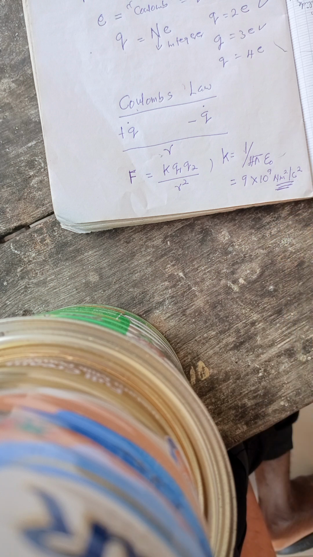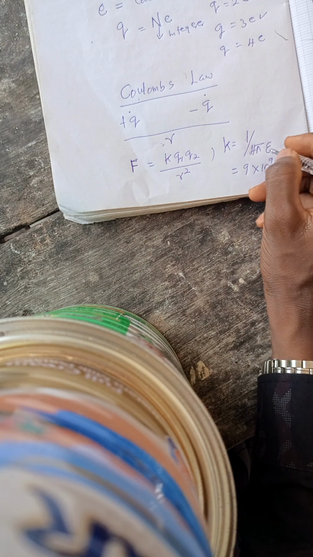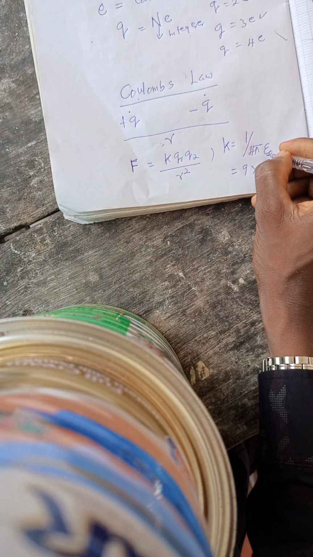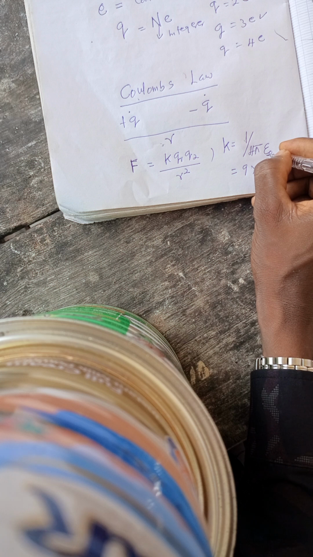So quickly, let's move to epsilon naught and all of the parameters that we have here. This is called the permittivity of free space.